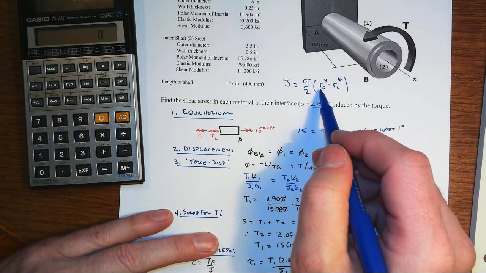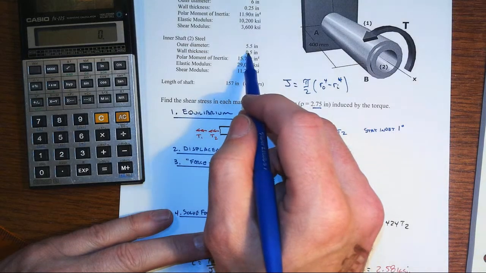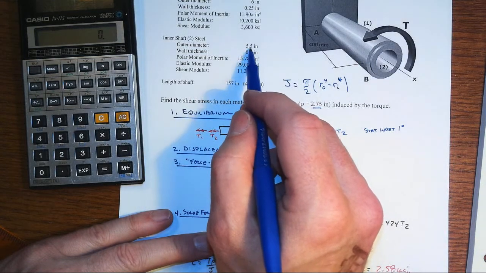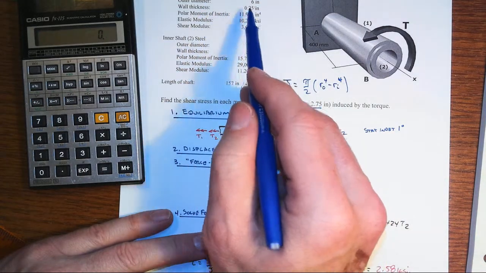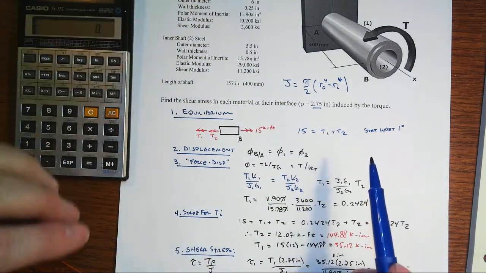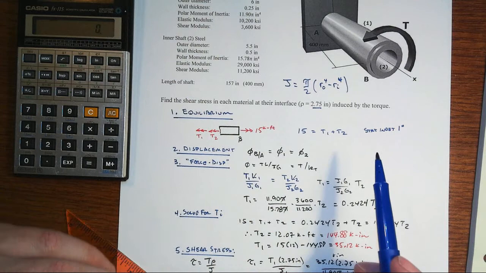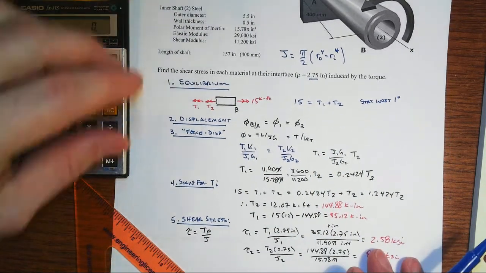And so you would think the aluminum would be much bigger, but the thing is that you've got a lot more material for the steel than you do for the aluminum. Wall thickness is double in the steel, so that compensates along with the 3 times larger stiffness in shear of the material.